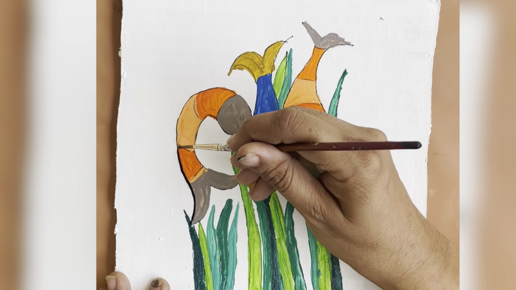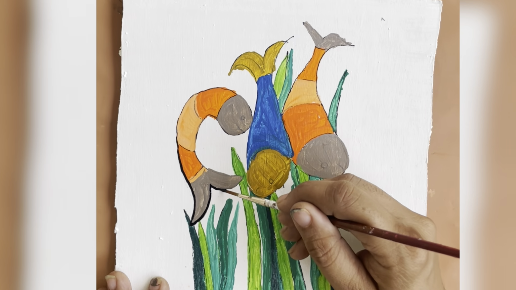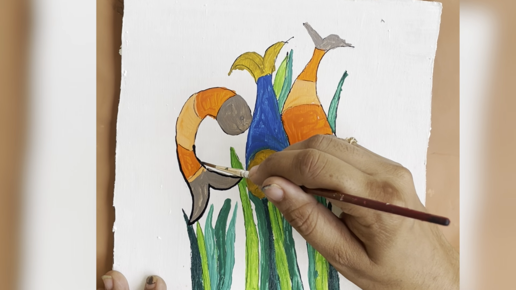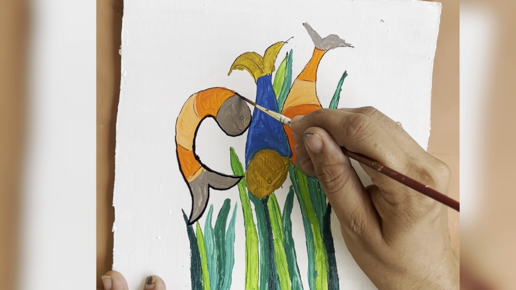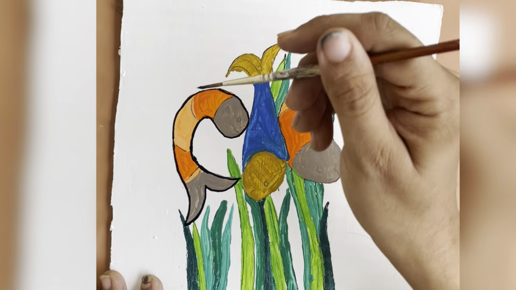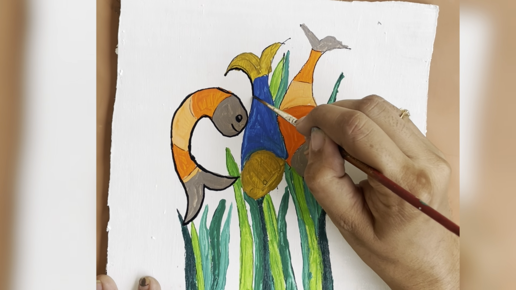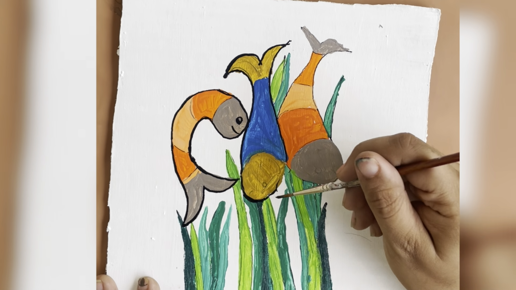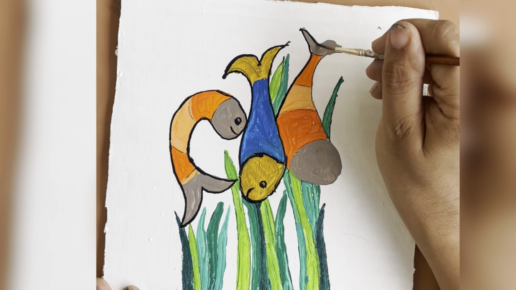Now I'm taking a thin brush and outlining everything with black color. Outline just gives a bit of solid structure to the image. I could have used a marker, but marker was not looking very effective. That's why I chose to do it with my brush. As we paint the eye, the fishes start to come alive.